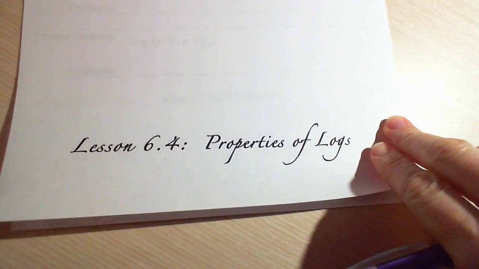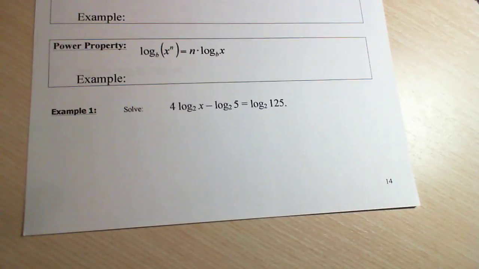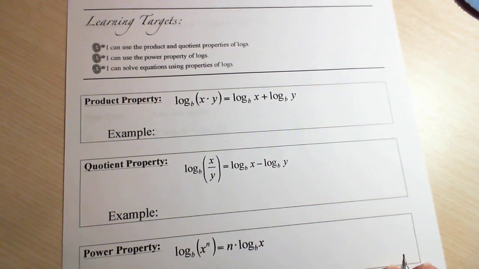My notes are a little messed up here, so that's on the wrong page. Ooh, my camera's being weird.